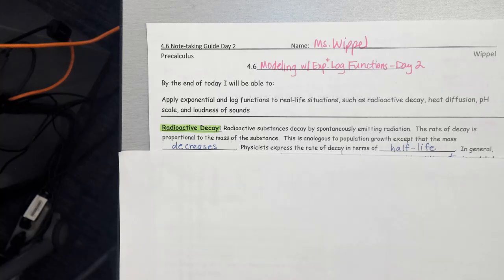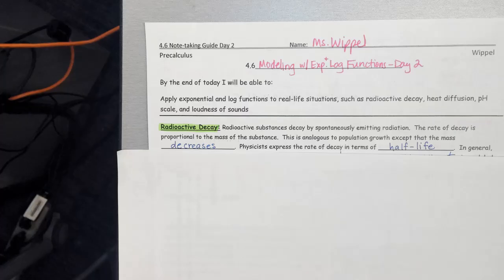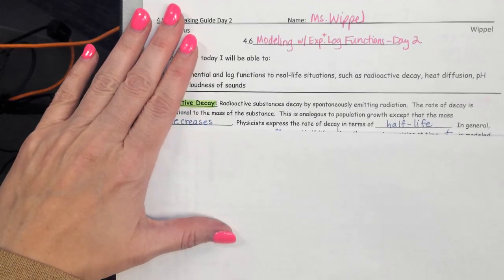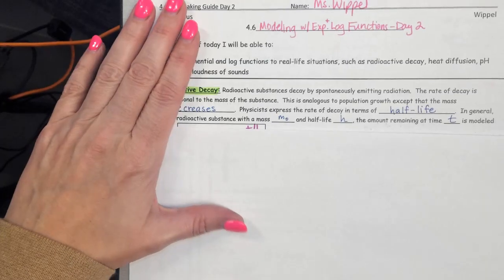Okay, so when you have the rate of decay, that is going to be proportional to the mass. And this is very similar to population growth, but the mass is going to decrease. So it decreases, and the physicists express this rate of decay in terms of the half-life.